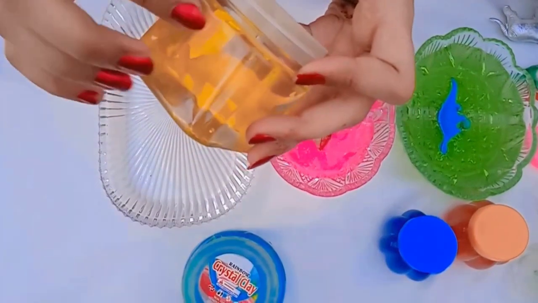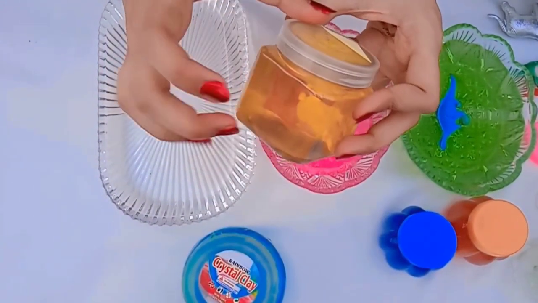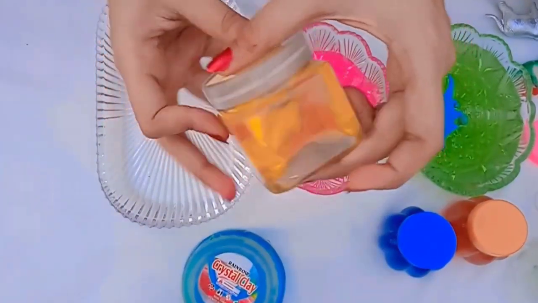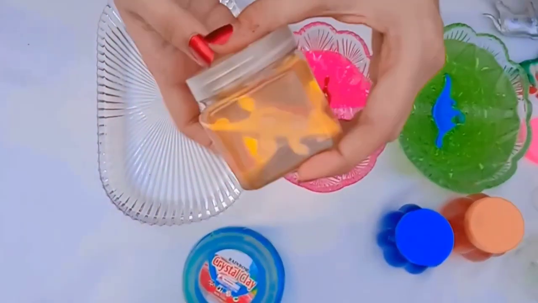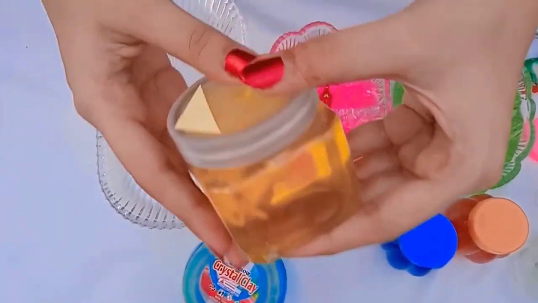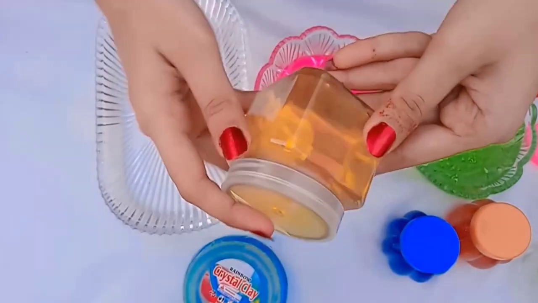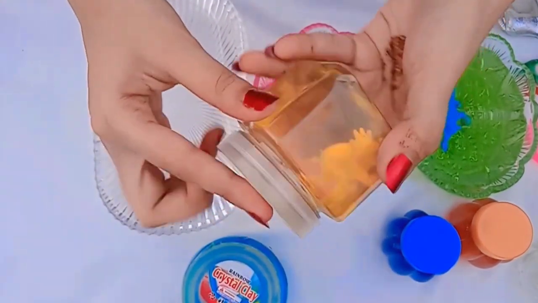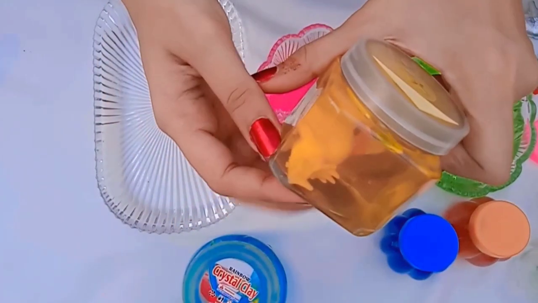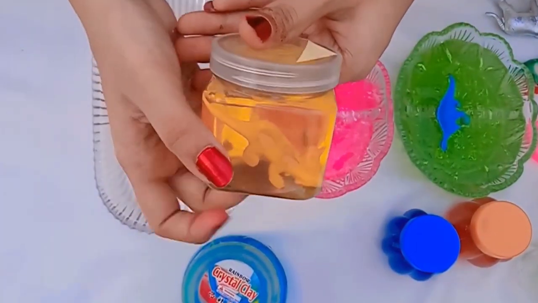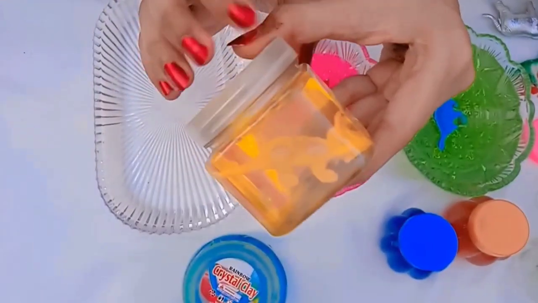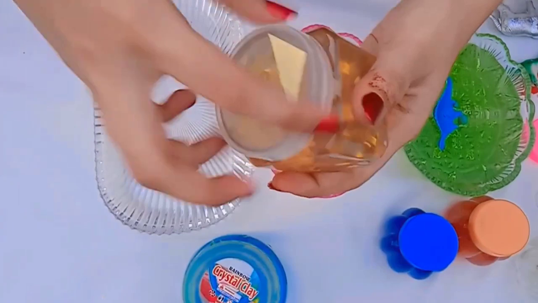Let's have the yellow slime. Is there any animal? Let's open it.